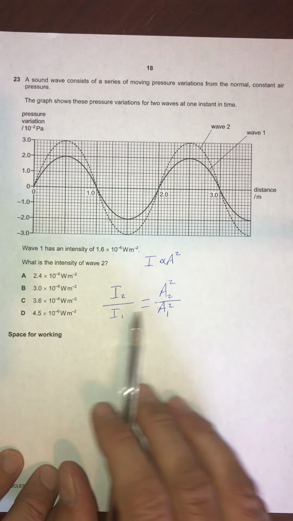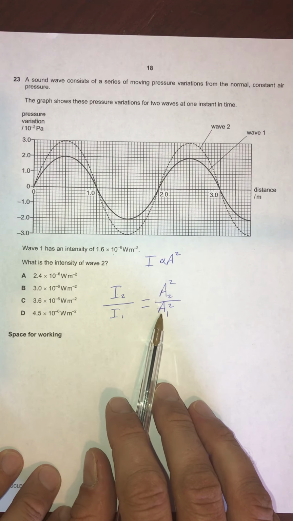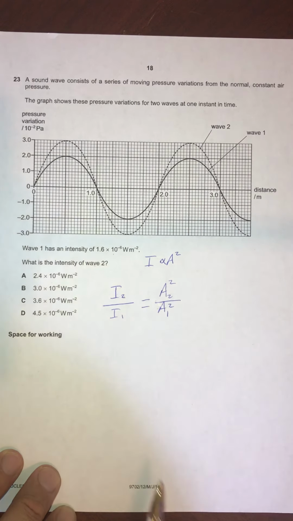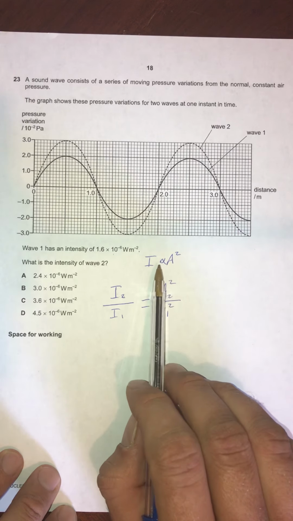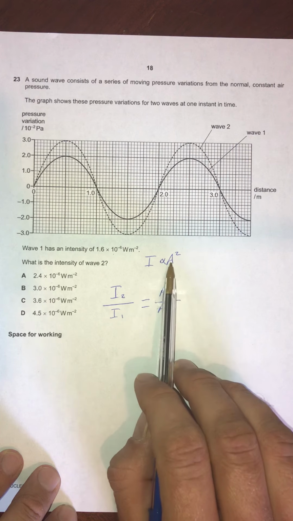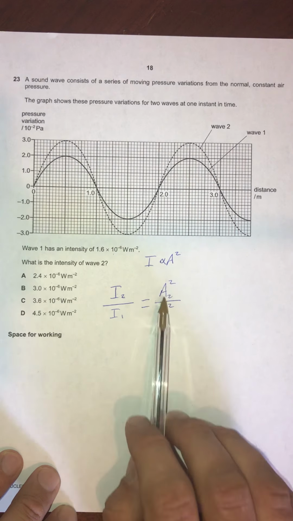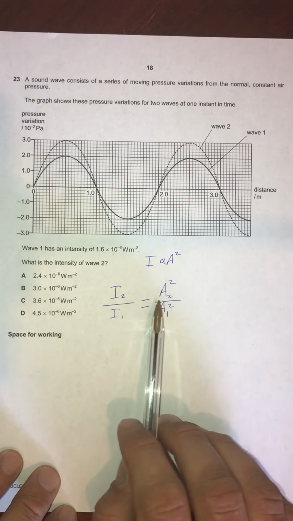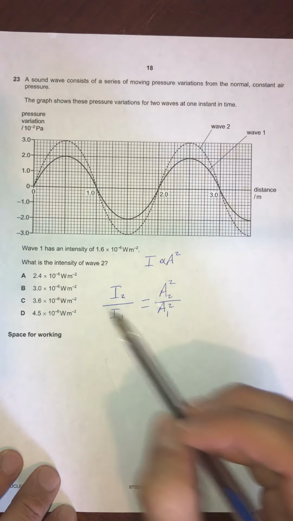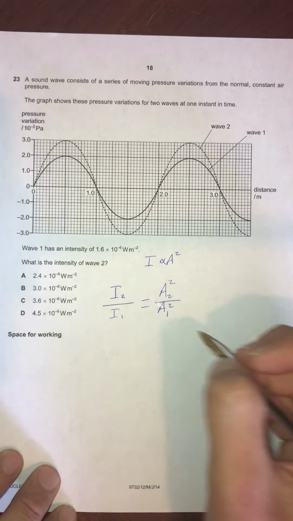Because each of the intensities is proportional to amplitude squared, I can solve for the unknown by setting up the calculation this way. Another way to think about it is, if I wanted to turn this into an equation, there might be some constants in front of the amplitude squared, but all of those constants would cancel out, and so I'm able to just set up the calculation with what I know and solve for what I want to know.